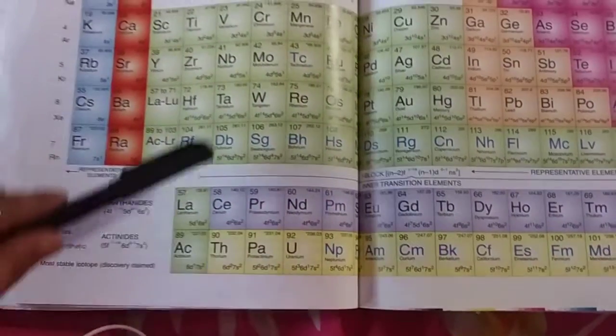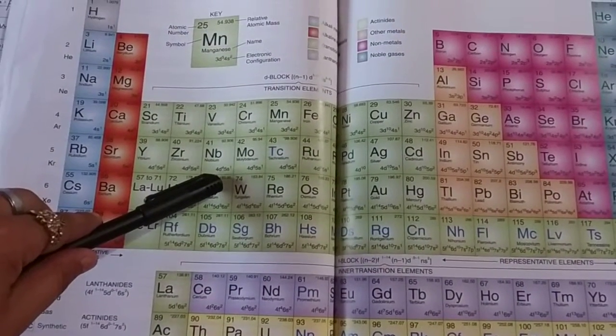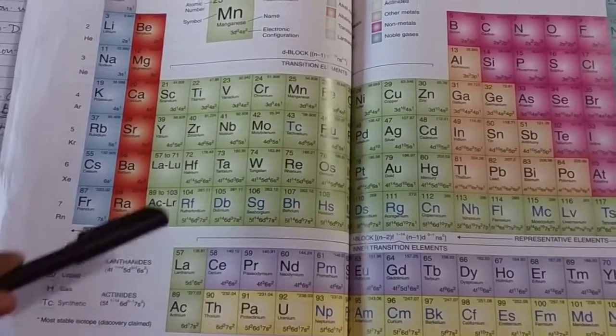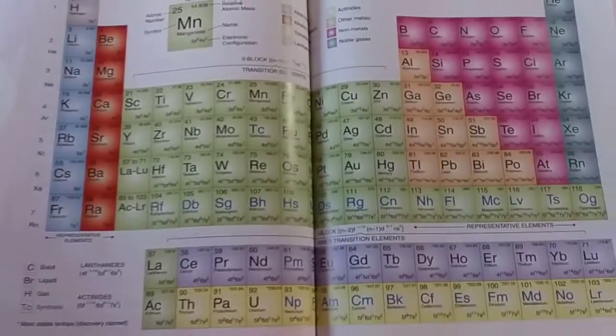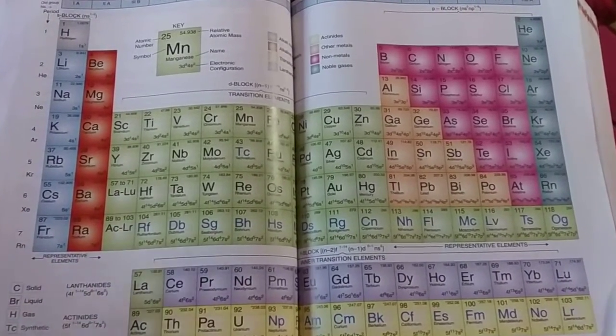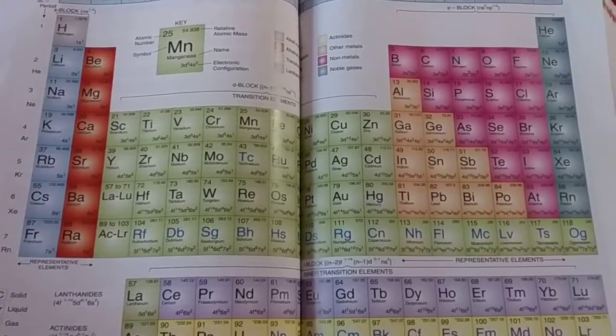These are two rows which we have taken from here, so that's why they are called inner transition series, because we have taken them from inside the transition series. So this is the table. Now we move to the physical properties of metals and non-metals.